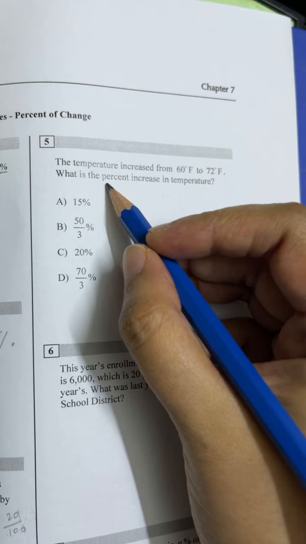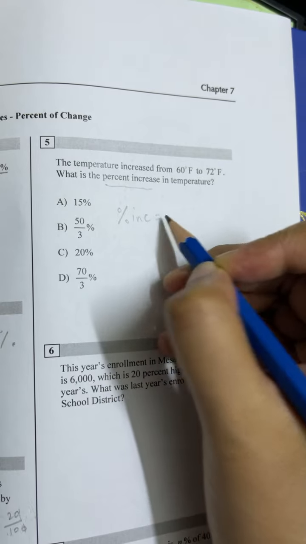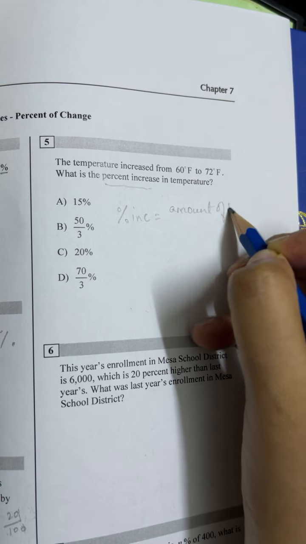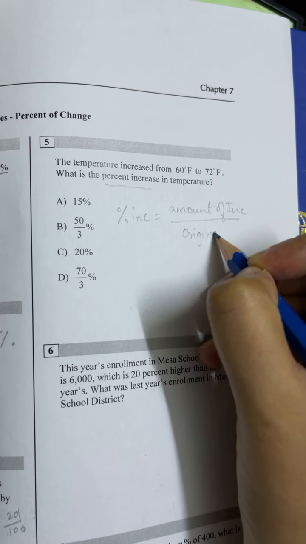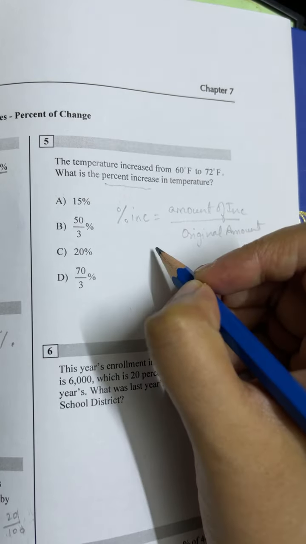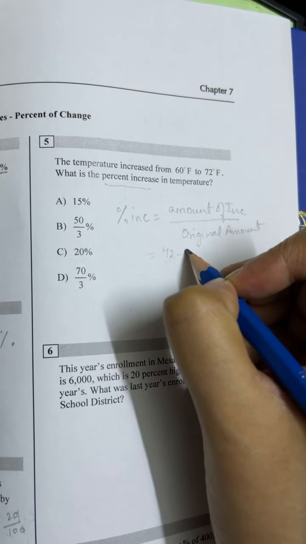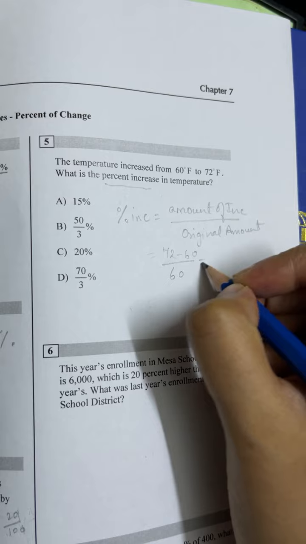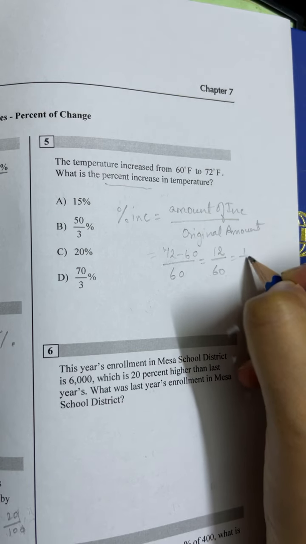Percentage increase. How do you find percentage increase in temperature? Whenever you have a percentage increase, that's equal to the amount of increase, how much it has increased, divided by the original amount that was there. That's how we find percentage increase. So the amount of increase is given by 72 minus 60. The original amount is 60 degrees Fahrenheit. So 72 minus 60 gives me 12 divided by 60. That's equal to 1 over 5.